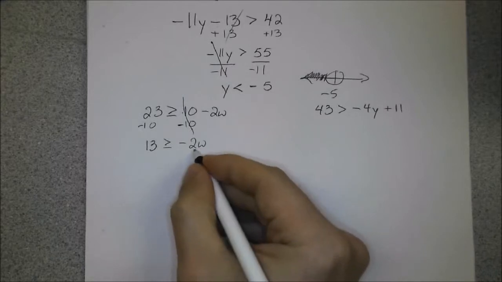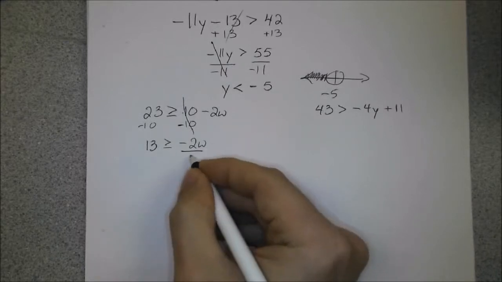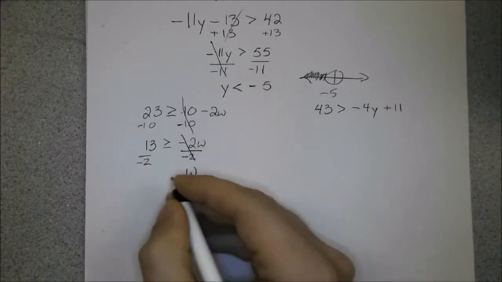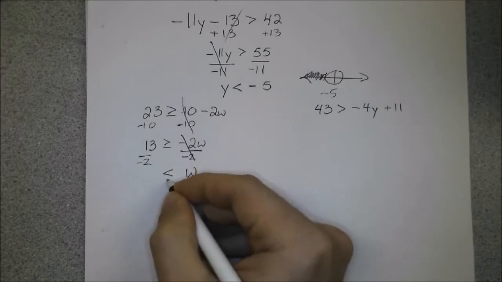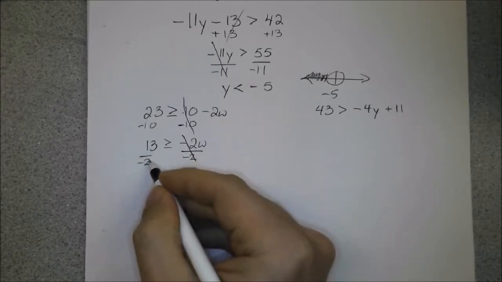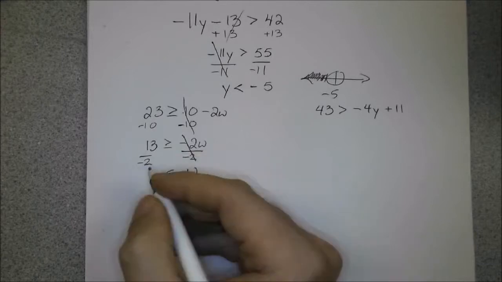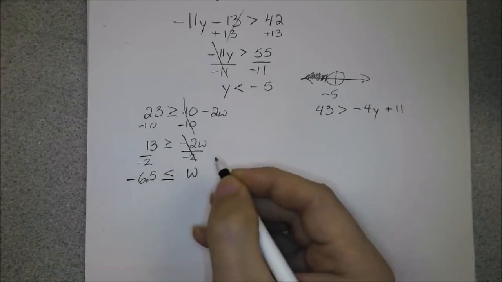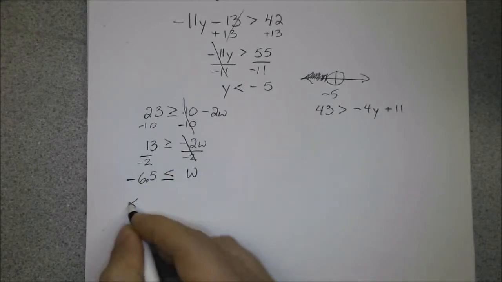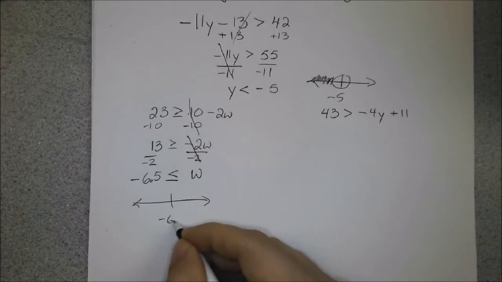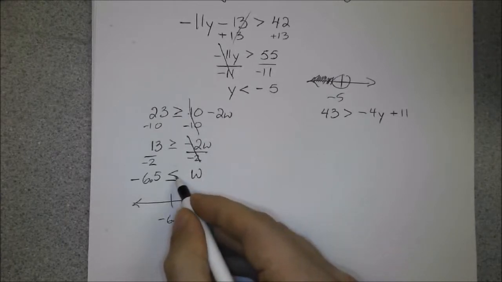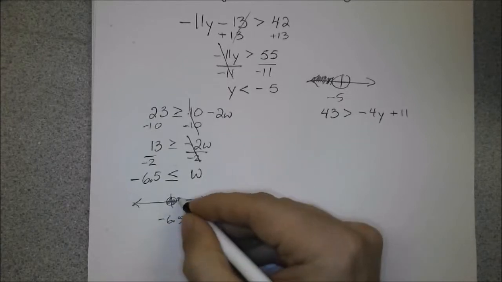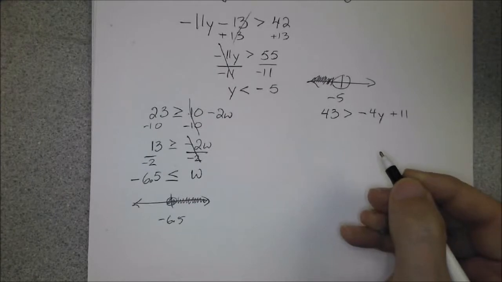Now, to get rid of this negative 2, it's multiplied by the w. Opposite of multiplication is division, so I'm going to divide by negative 2 on both sides. I have w there. Dividing by negative reverses that, flips it, and 13 divided by negative 2 is going to be negative 6.5. And if you wanted to graph that, there's negative 6.5. And I know that w is greater than or equal to that, so that means it's going to be shaded in because of that equal. And since w is greater, it's going to go this way.